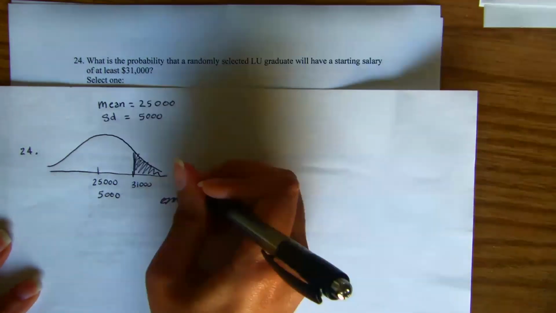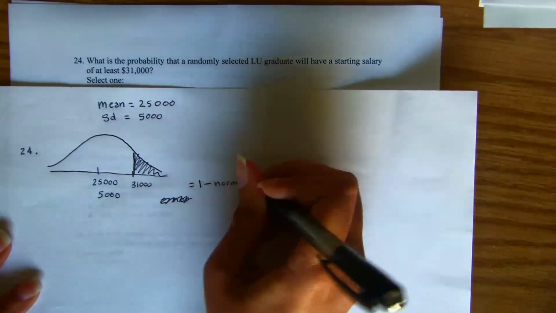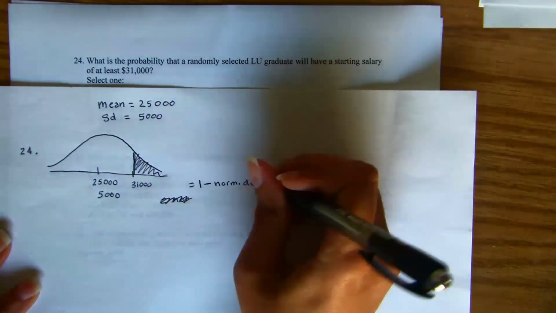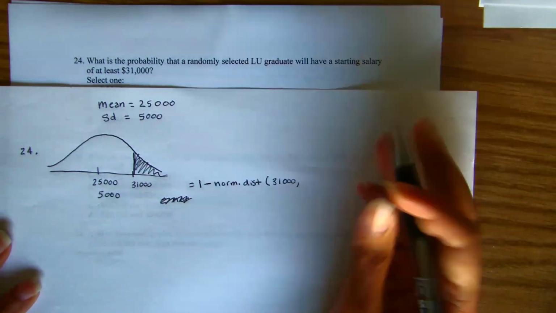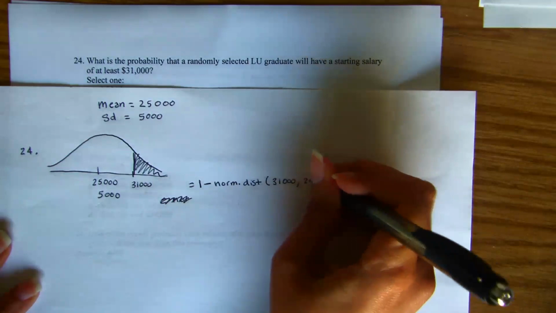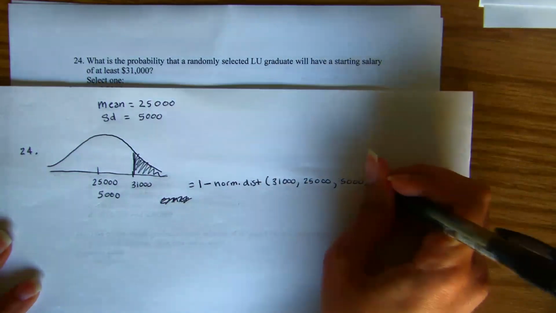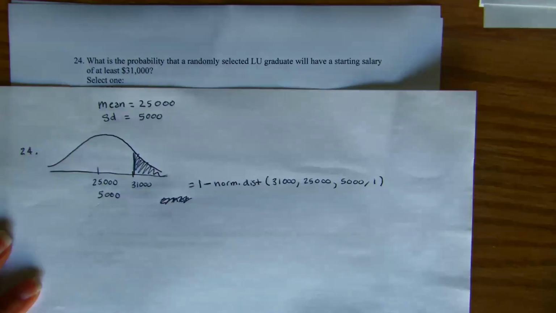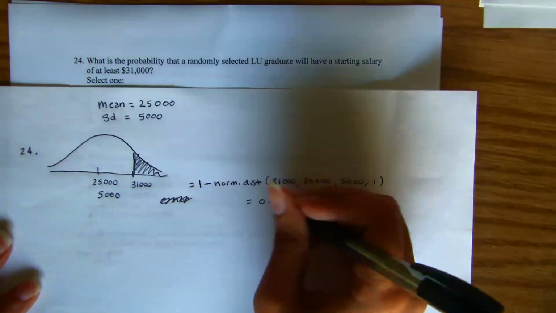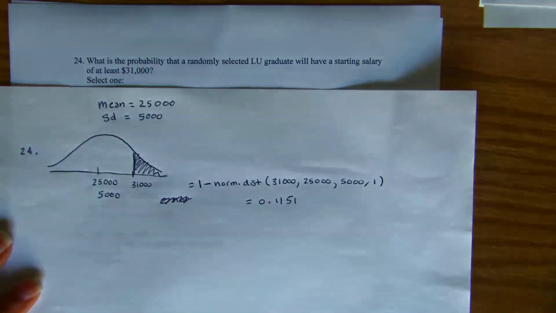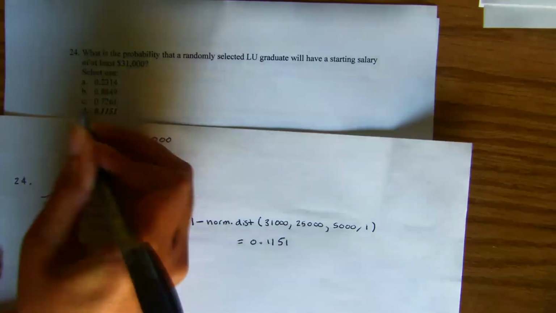So that means we have to do equals, see, there we go. So do equals 1 minus norm.dist, and then we do 31,000, because that's our X. Our mean, 25,000. Standard deviation, 5,000, comma 1 or true. And when you plug that into Excel, you're going to get 0.1151. So that's your answer. So we can see that right here. Answer is D.